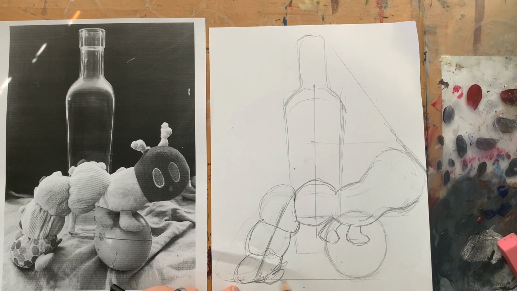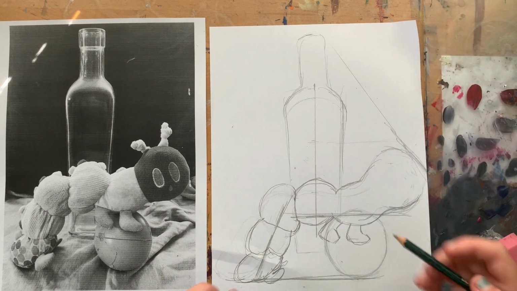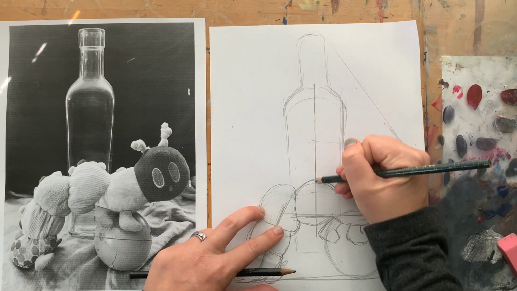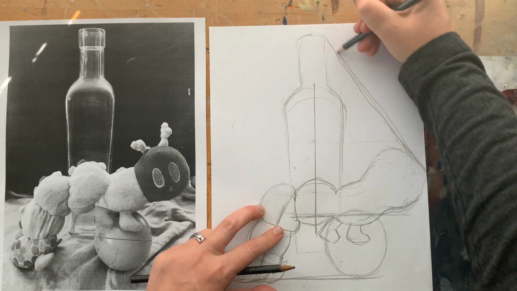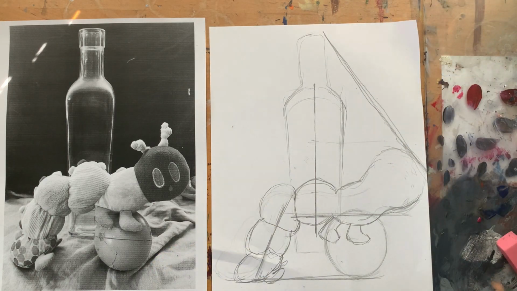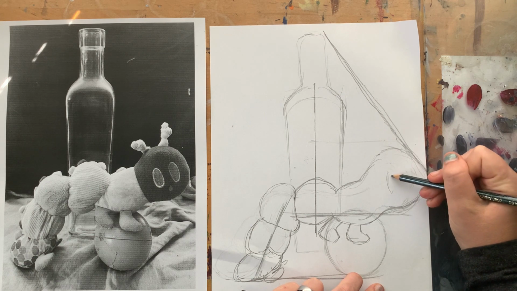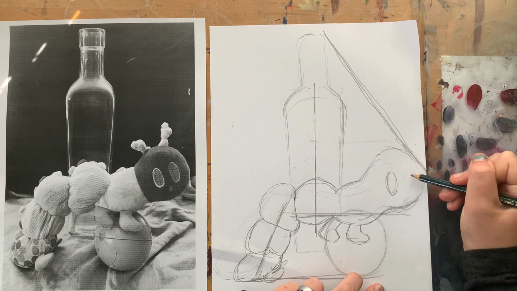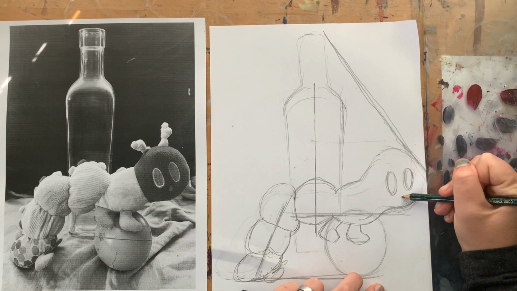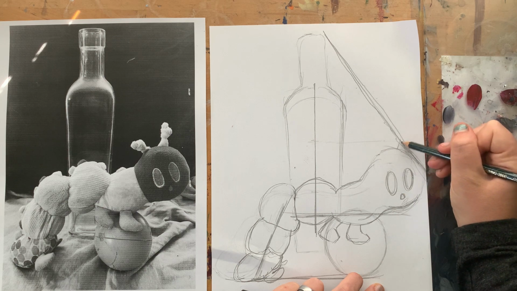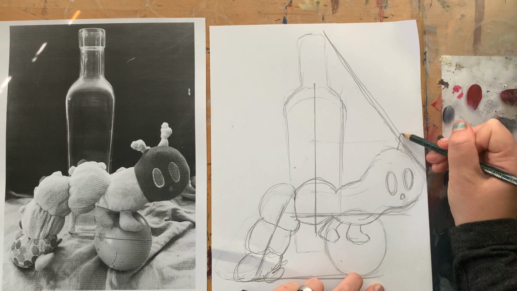Okay, so when you're done, you're going to pick 3 objects to draw, and my caterpillar is one.